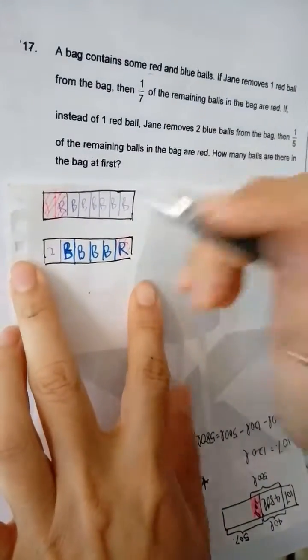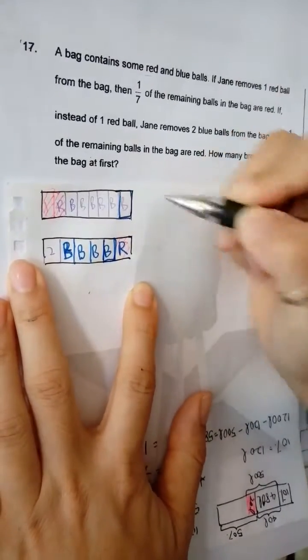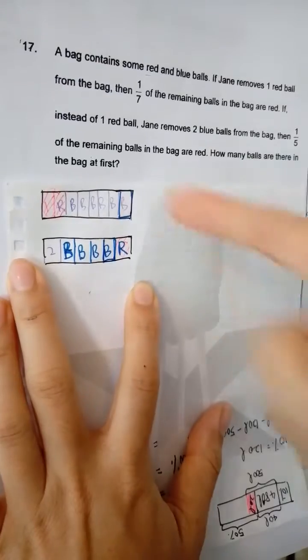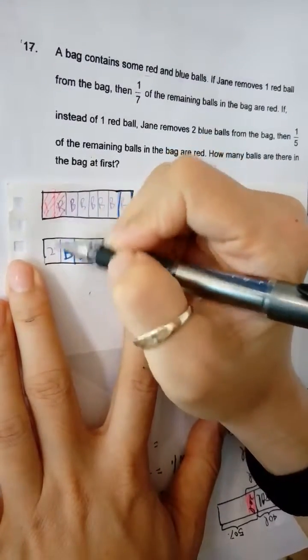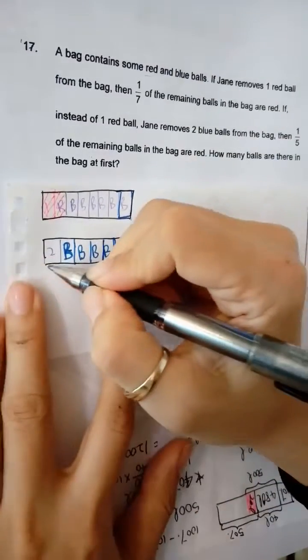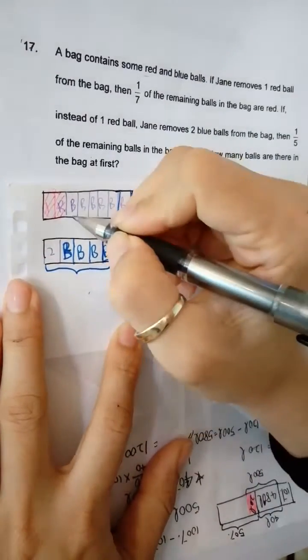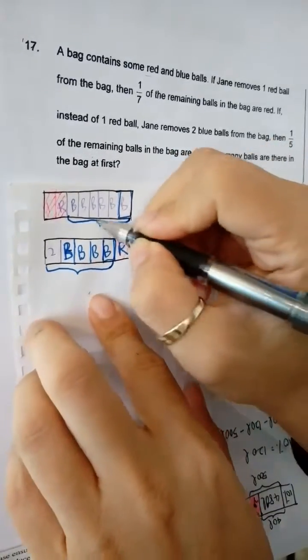What I mean, now, is this 1 unit equals to this 1 unit? No, they're not the same size, right? They're not the same size. Why? Because you took out the different number of balls anyway, right? Okay, but yet they are equal. That means this whole thing is equal to this whole blue. They're the same. They're all blue.